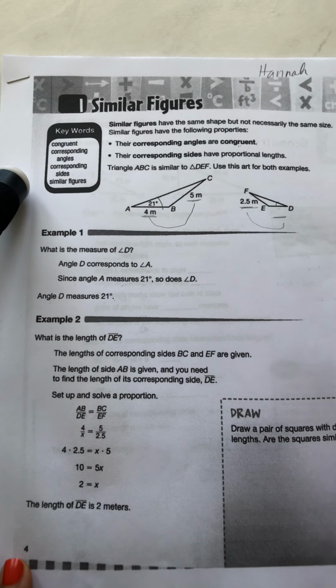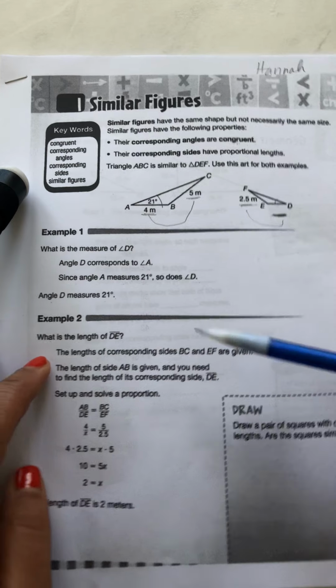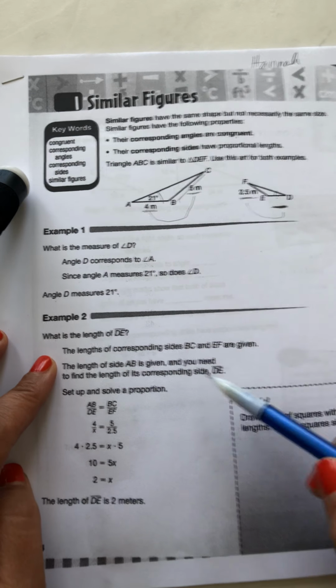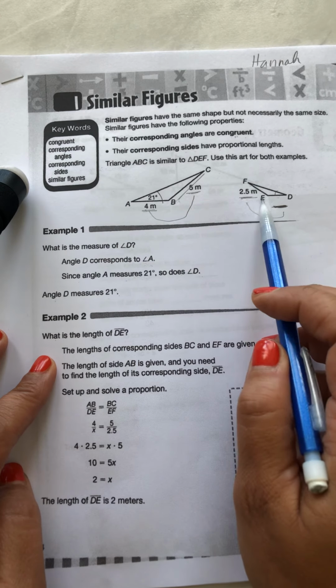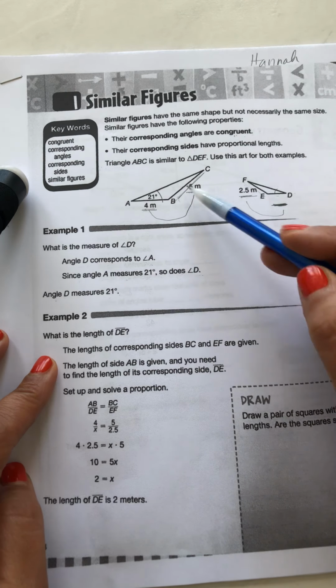Example 2: what is the length of DE? This is the missing length we're trying to find. The lengths of corresponding sides BC and EF are given. This is the corresponding side to this.